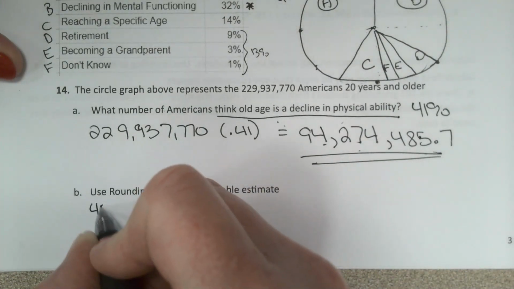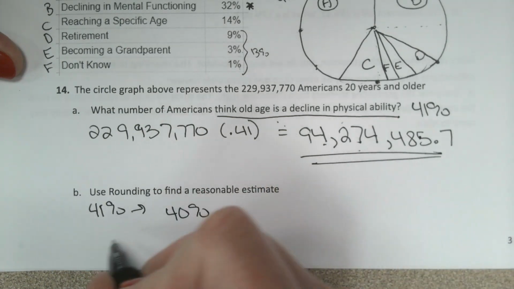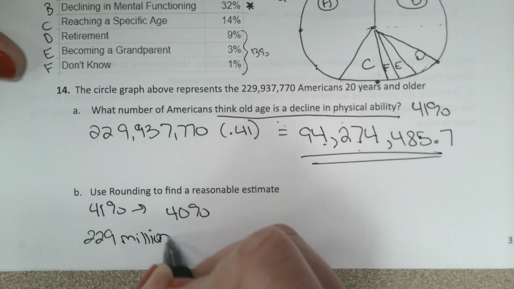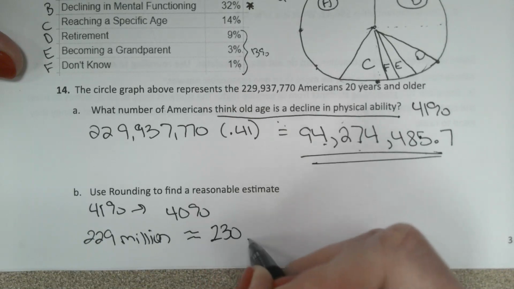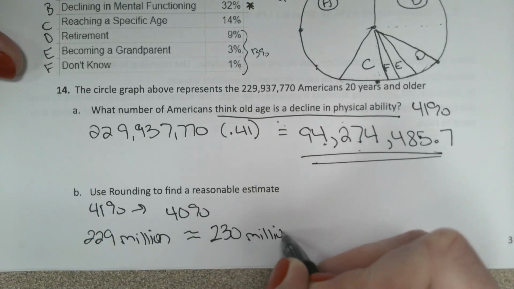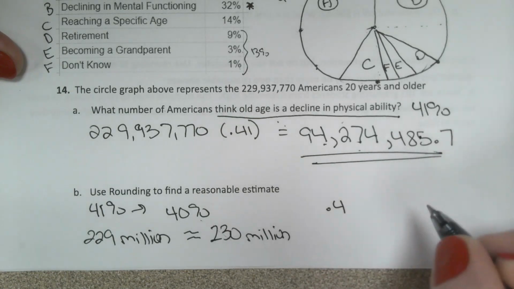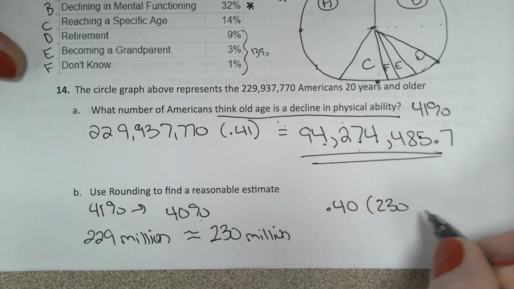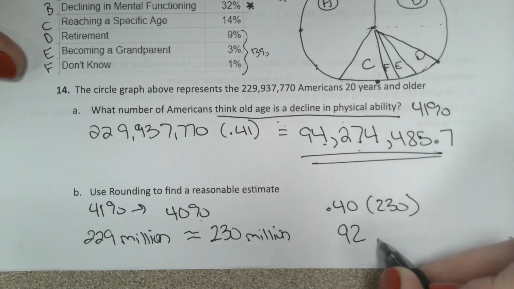Use rounding to find a reasonable estimate. All right, so 41%, I would probably round to 40%. And if you have 229 million people, I would probably round that to 230 million. And so I'm going to multiply these two numbers. I'm going to take 0.4 times 230. And when I do that, I get 92.